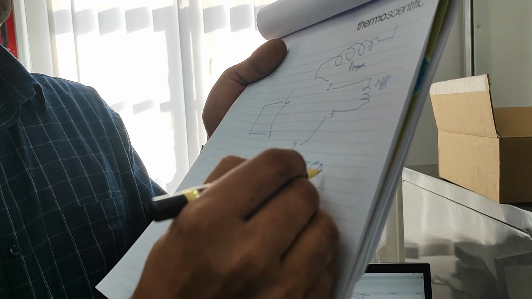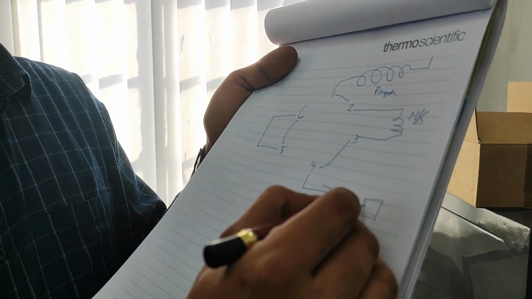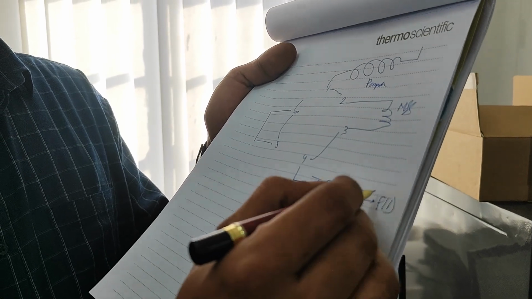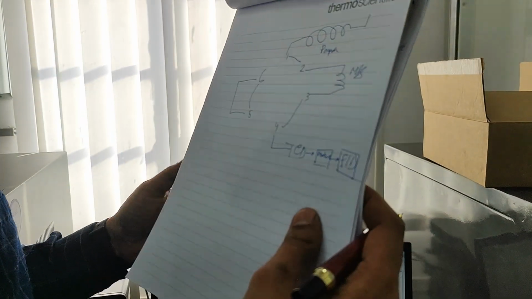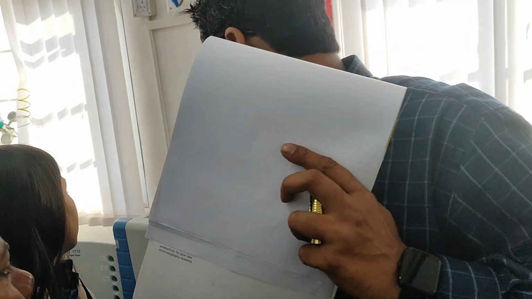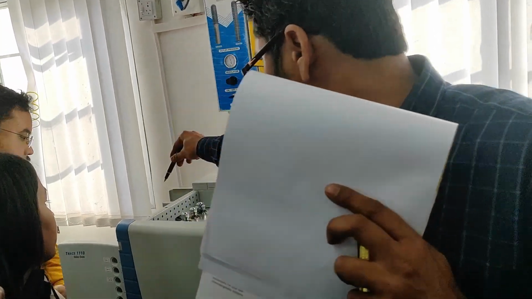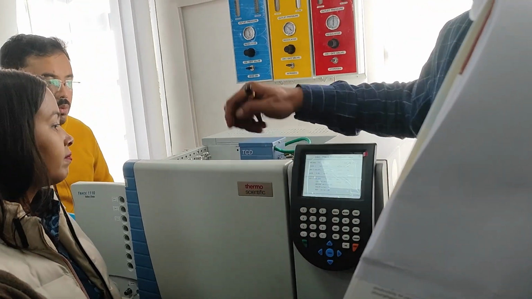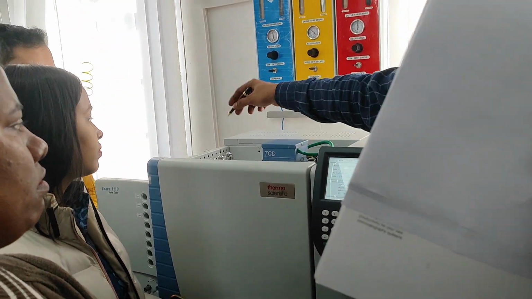After TCD, it is going to the methanizer, then FID. So this is TCD, and the TCD outlet is taken here. It is going to this methanizer, then again from the methanizer to FID. All are connected inside.